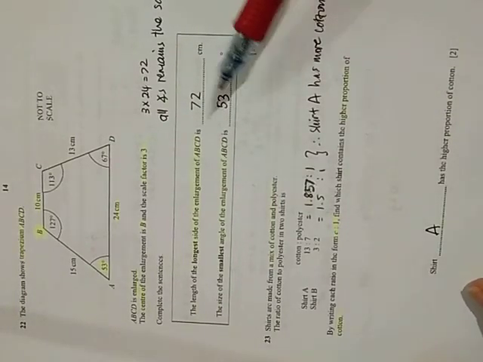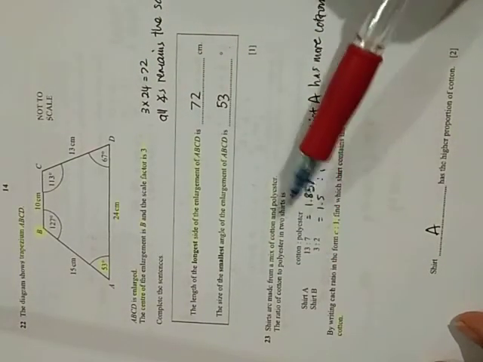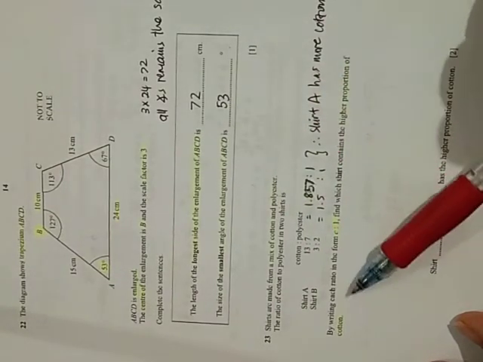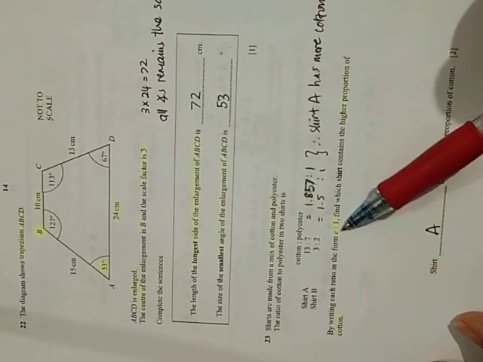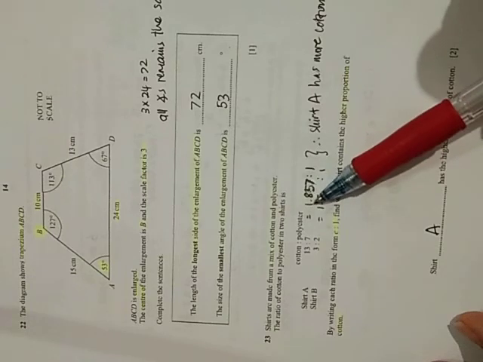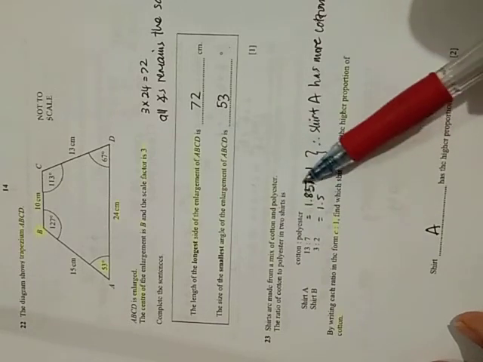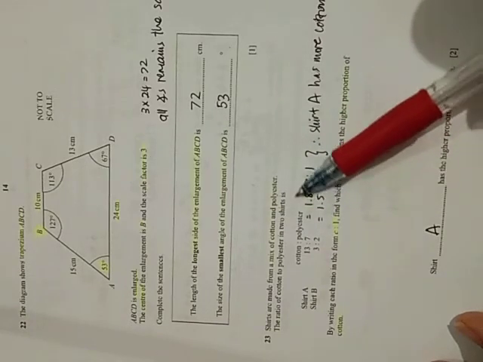Now, shirts are made from a mix of cotton and polyester. The ratio of cotton to polyester in 2 shirts is given as follows, and we are asked to write each ratio in the form C to 1. So 13 to 7 is the same as 1.857 to 1, and 3 to 2 is 1.5 to 1. Hence, we can see that shirt A has more cotton in it.